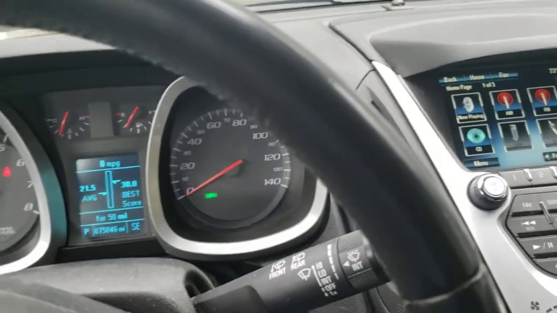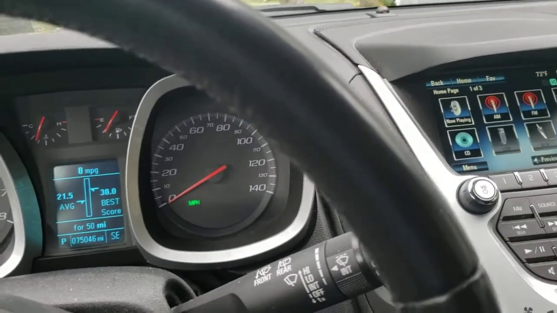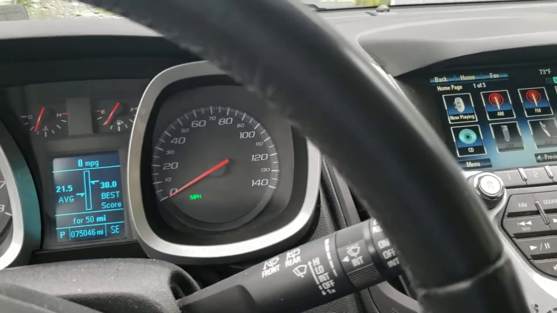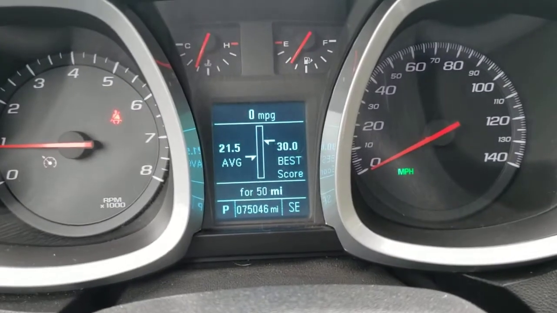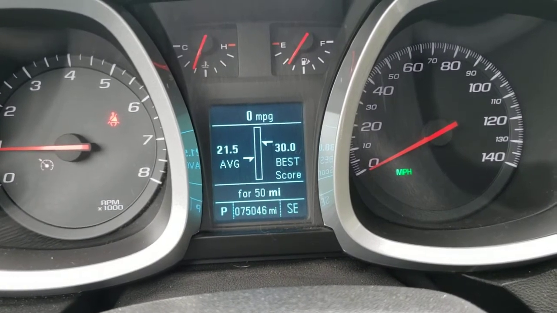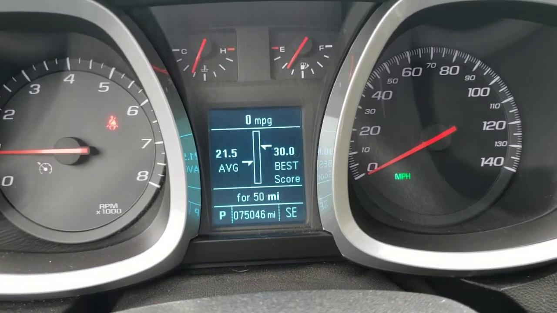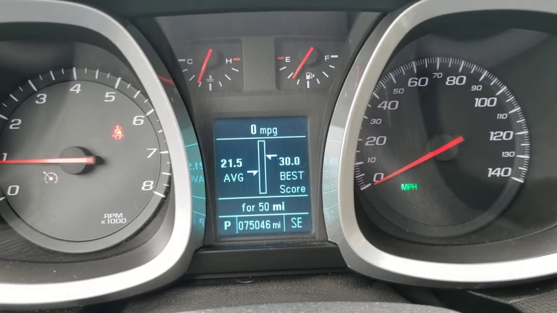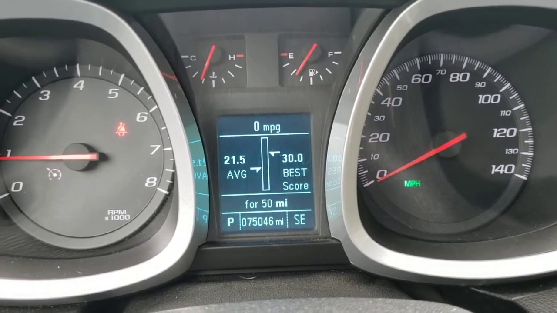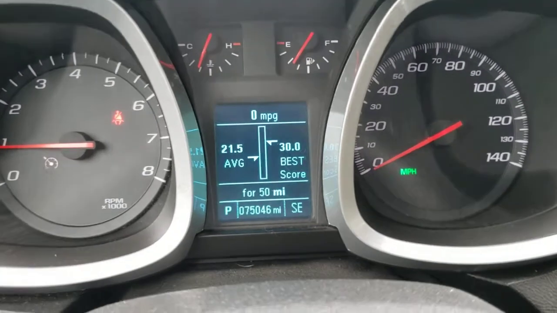Hey guys, so I did this in my review video, but I'm just gonna do a quick thing here. So this menu in the center, this car has a really weird way of doing it. My Monte Carlo has two different buttons for this, but this one doesn't for some reason. It's only one button, but it's actually kind of confusing. So I'm gonna show you how to do it.